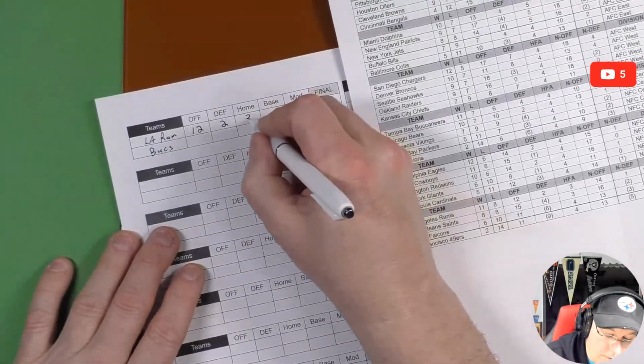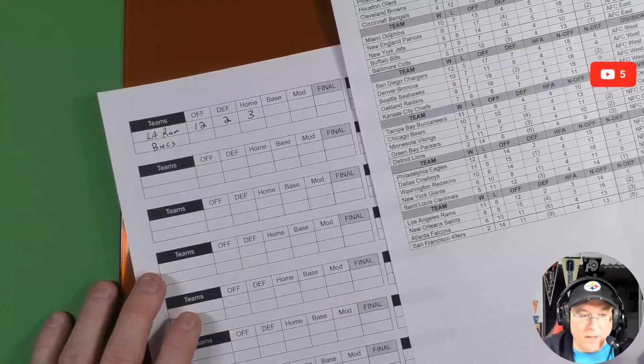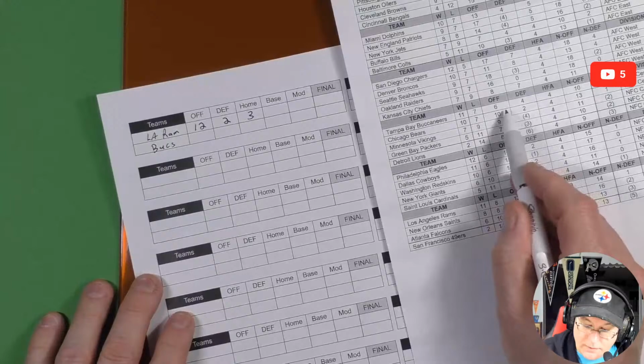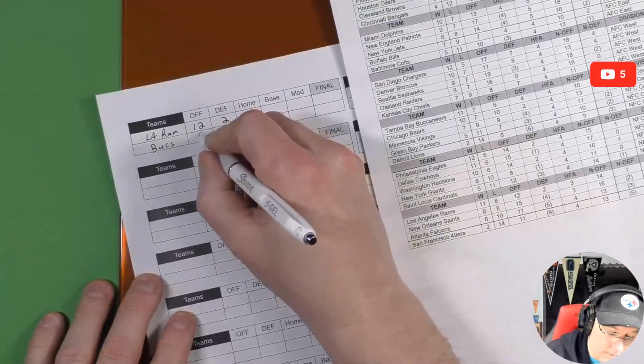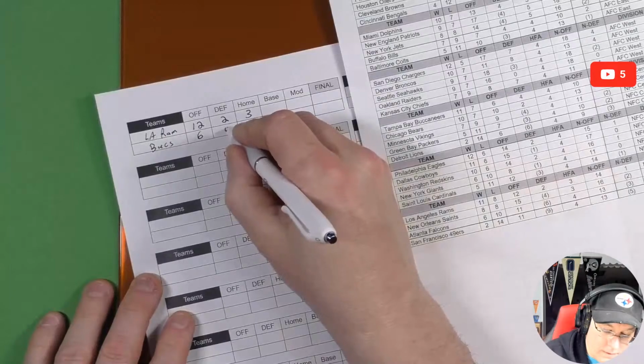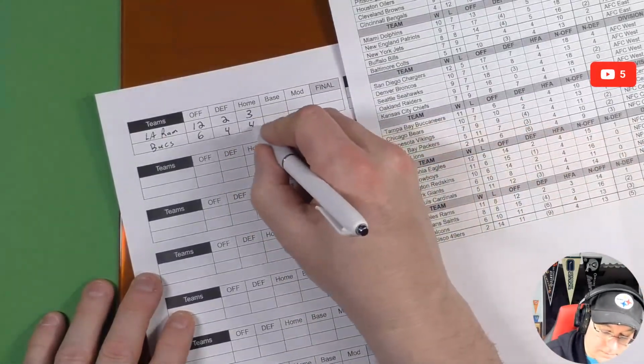Now, I'm not sure why you include the away home field advantage, but you do. Okay? As David C. comes by. Hi, David C. Tampa Bay, their offense was 6. Not very good at all. And their defense was 4. And the home field advantage was 4.